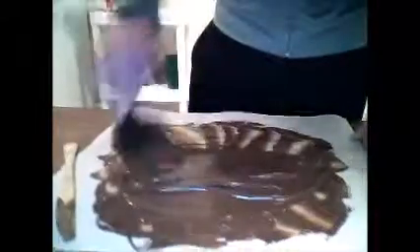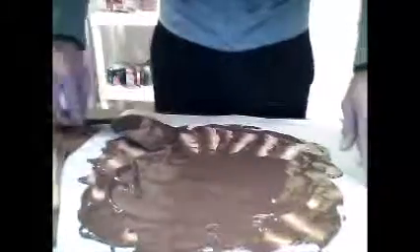Pretty consistent. And now this chocolate can be used for making whatever type of candies you want or putting in any sort of bakery. Alright, thank you.